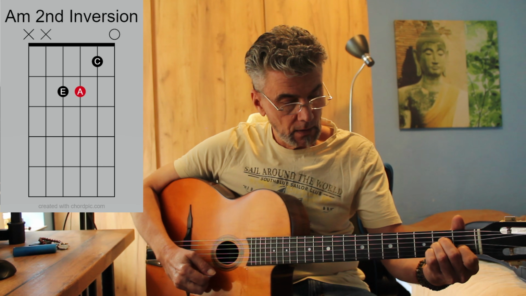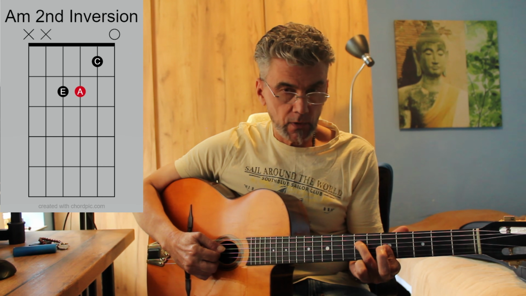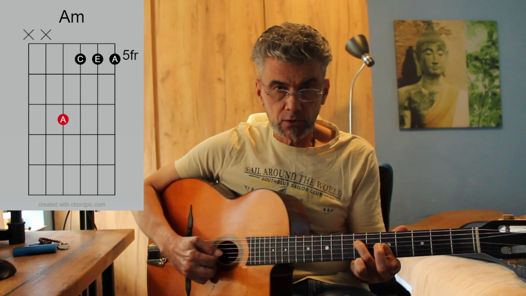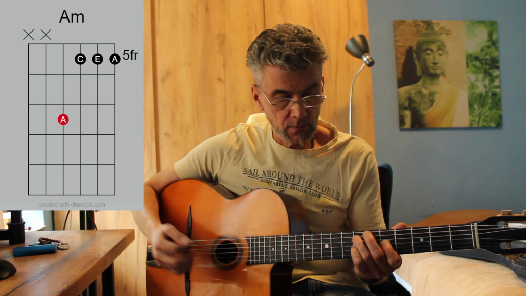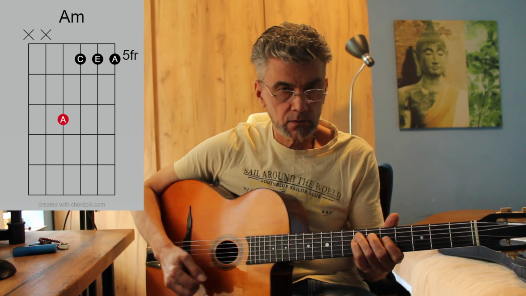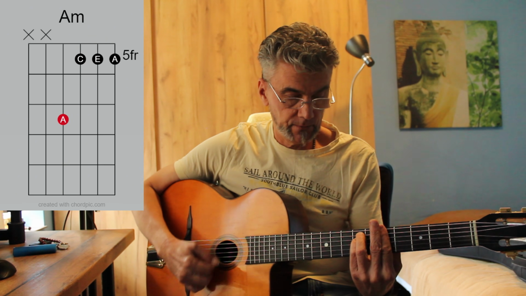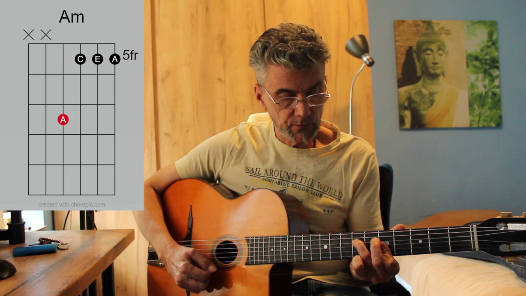So we have a minor here, but because we're playing only the top 4 strings, the bass note is E. And in an A minor triad, which consists of A, C, E, the E is the 5th. So this is a second inversion. Then we go up here, and now the bass note is A. So this is A minor. It's from this bar chord, but we're playing from this A.